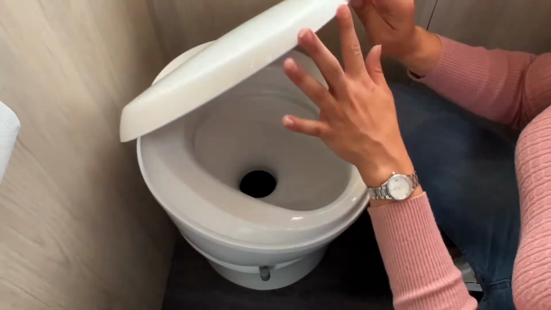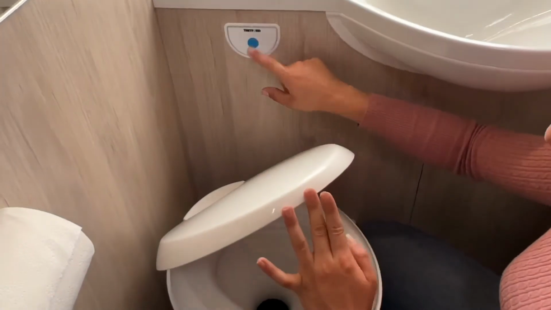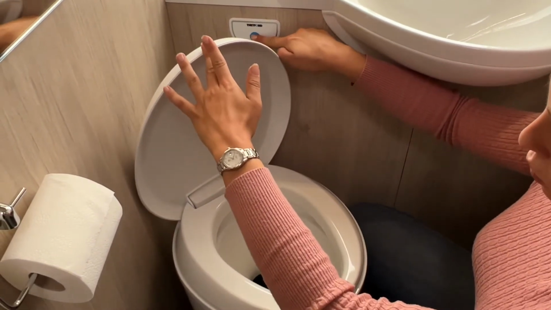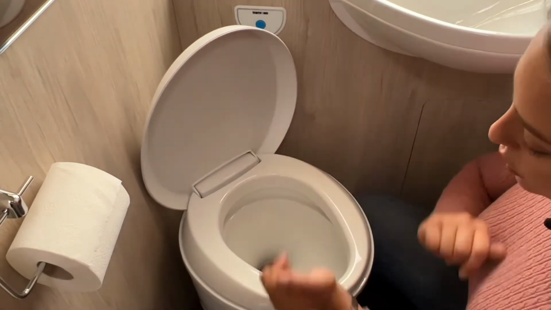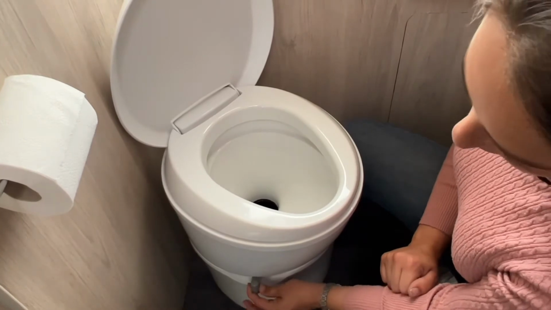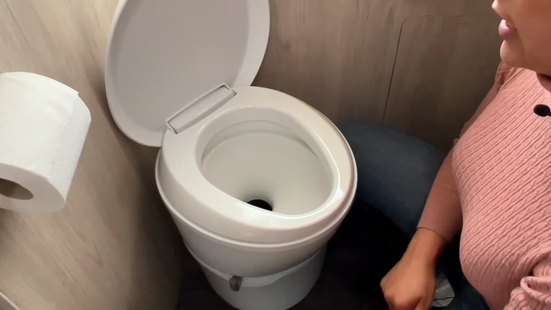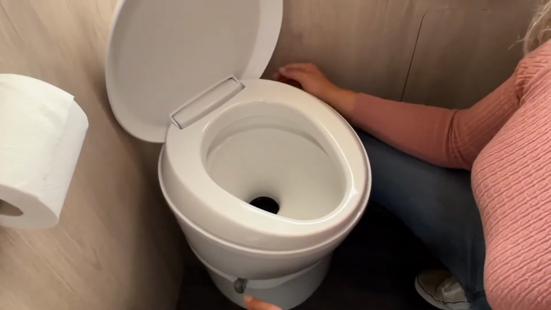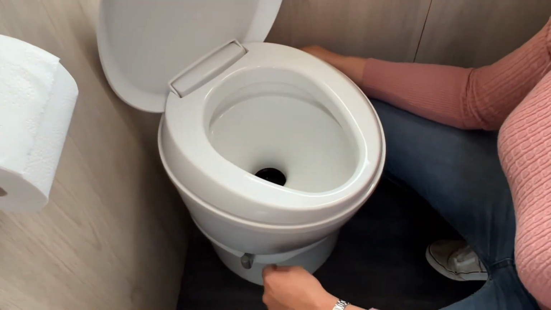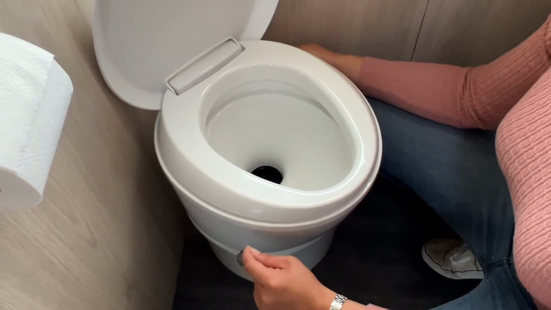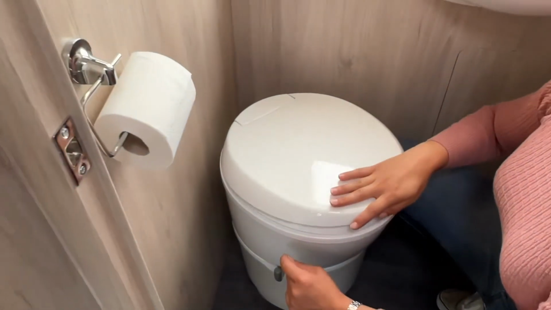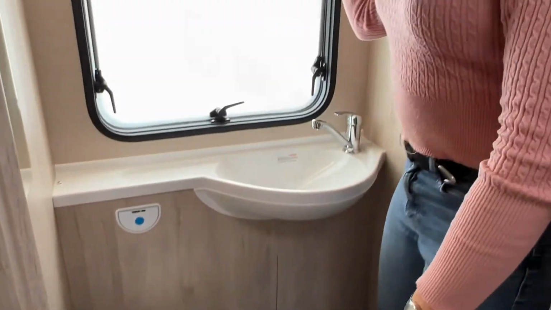Once you finish going to the loo, there is the flush here. Always make sure the blade is open. So if I press the flush, you'll see the water will run down into the toilet cassette. Once you're finished, you want to close the blade again by pushing that handle back, and then that's the toilet. Top tip, always make sure the blade is shut. It is on the pre-drive checklist before you drive, otherwise there could be a bathroom disaster. And that is pretty much it for the bathroom.